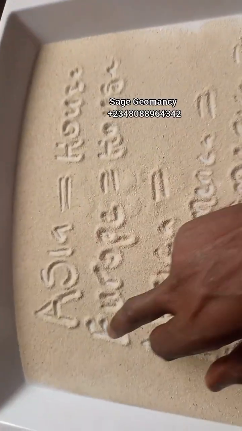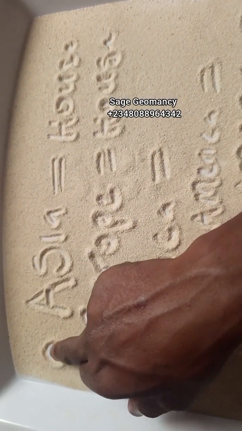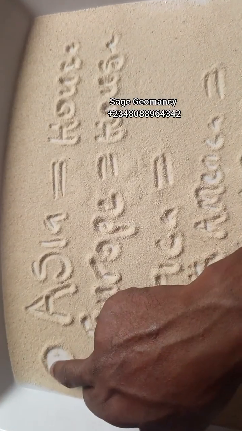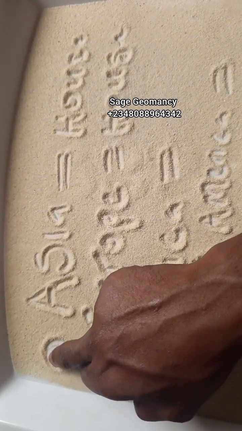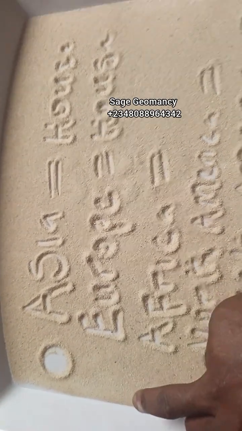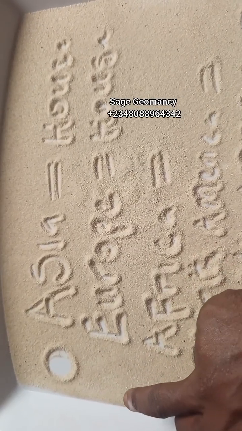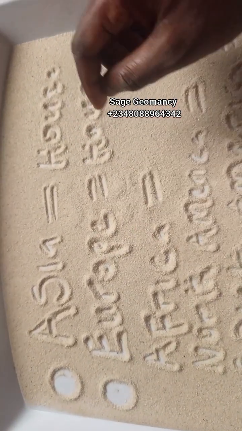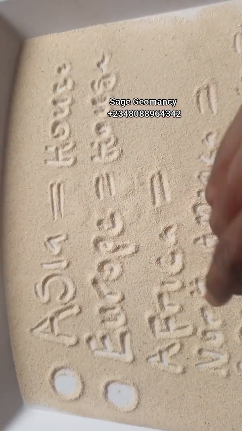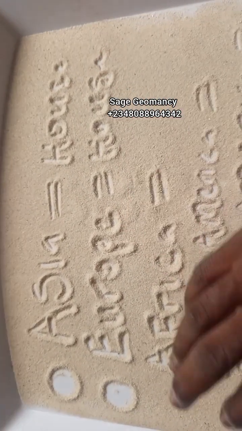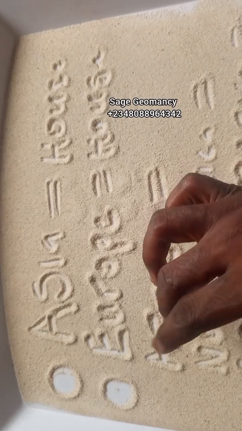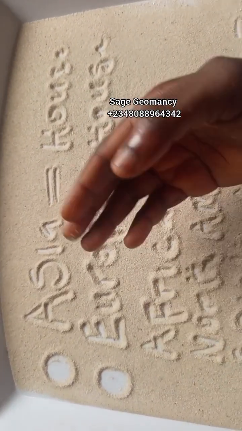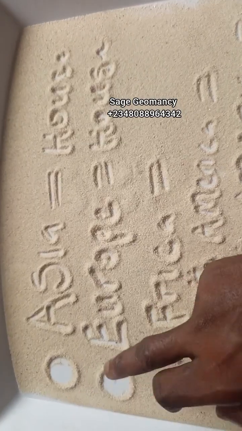Now, which house represents Asian countries? Asian countries are represented with house 9. Why house 9 as well also represents European countries, which means that house 9 of geomancy chart represents both Asian countries and European countries.